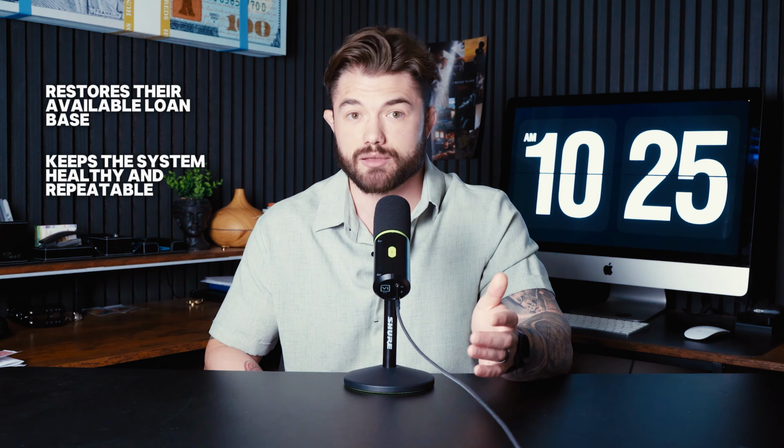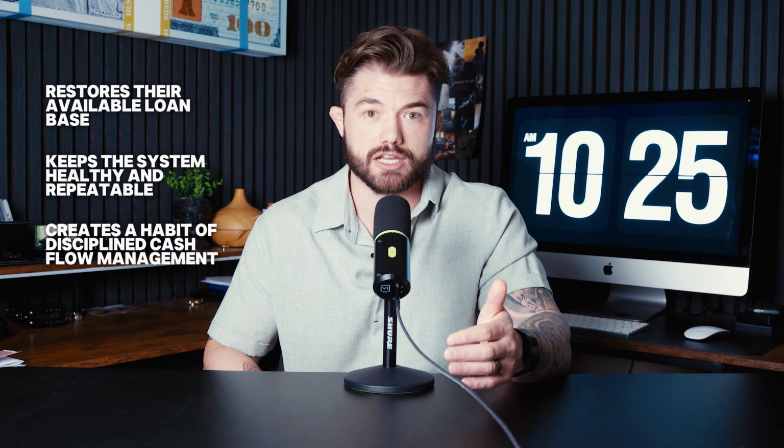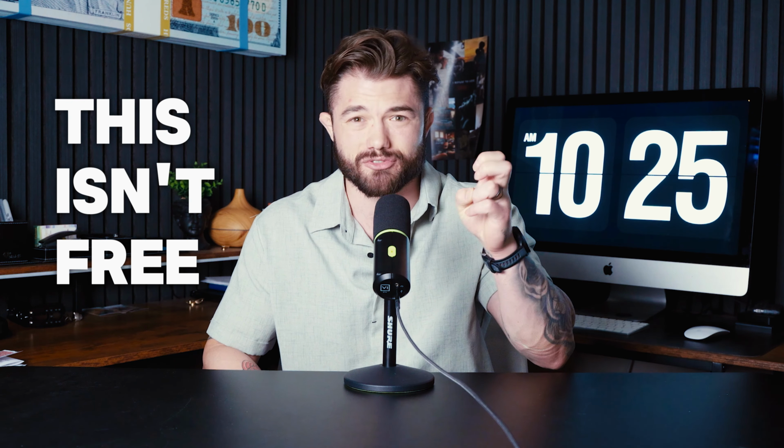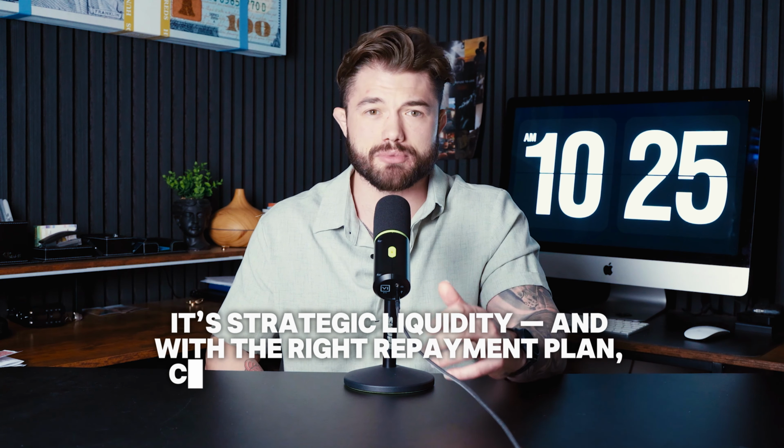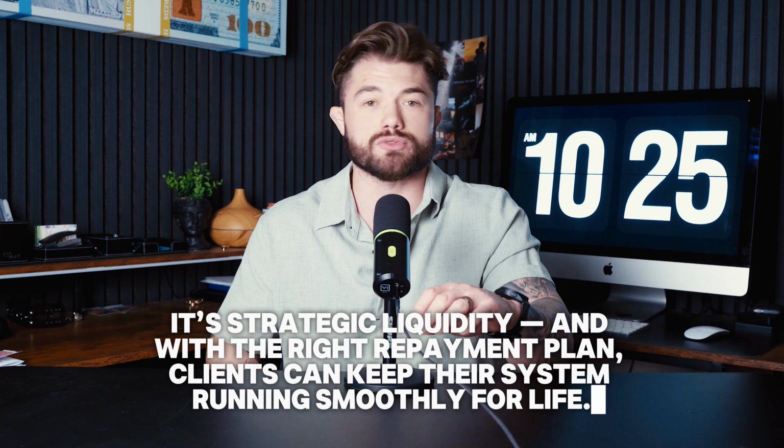Why? Because it restores their available loan base. It keeps the system healthy and repeatable. It creates a habit of disciplined cash flow management. And this isn't technically free money, okay? You're getting loaned the money. You're collateralizing your loan to earn it in 2 different places. So you don't want to have that continue to accrue interest and have it cost you more than the opportunity that you're using it for. It's strategic liquidity. And with the right repayment plan, clients can keep their system running smoothly for life.